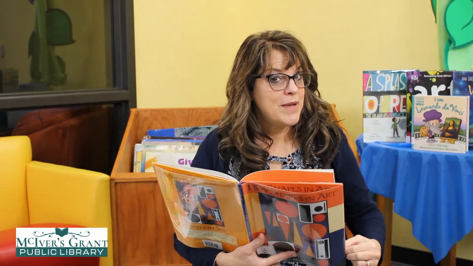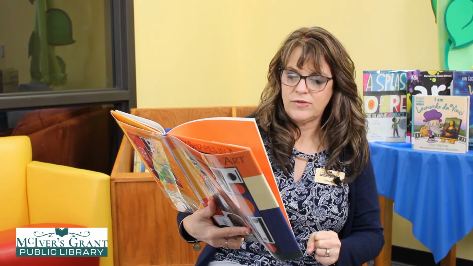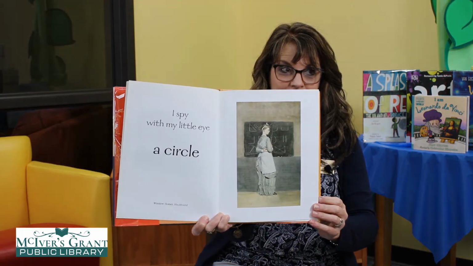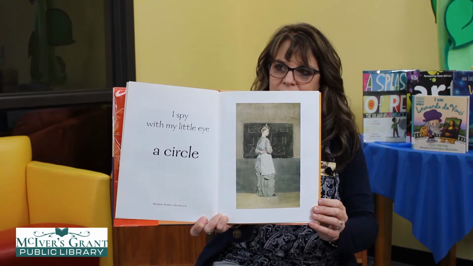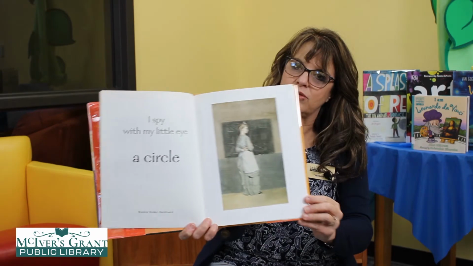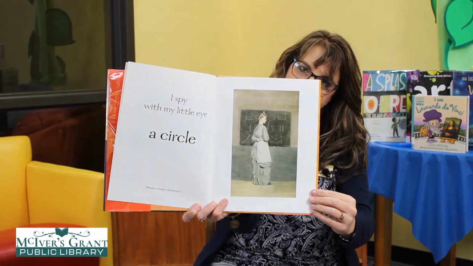I spy with my little eye a circle. And this painting is Winslow Homer, Blackboard. That's a different kind of painting, isn't it? The other one was abstract, and this one is more realistic, isn't it? Do you see a circle? I see a circle on the blackboard right there.